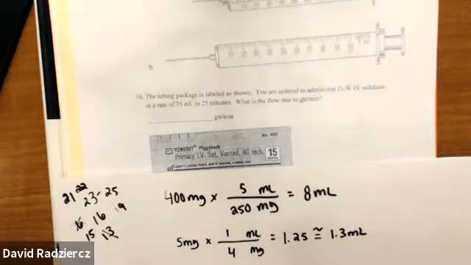And a lot of times they'll use micro tubing as the tubing in question. And that's typically 60 drops per milliliter. But if you're here at Allegheny campus, your drop factor will be given to you either as a label, like as shown here, or it'll be in the question itself.